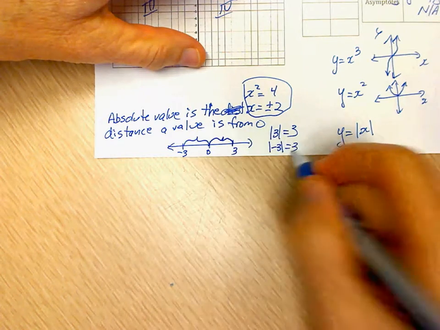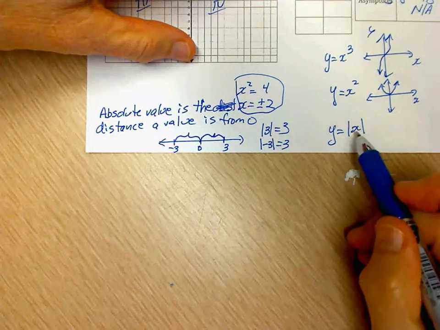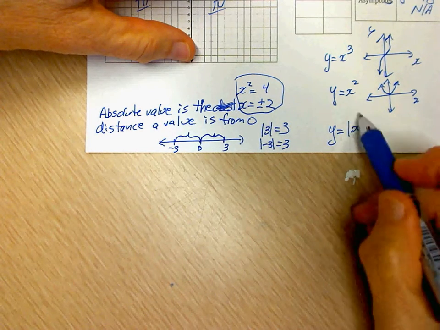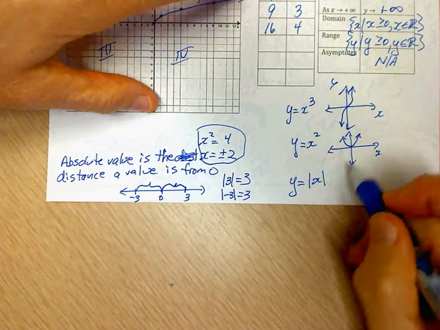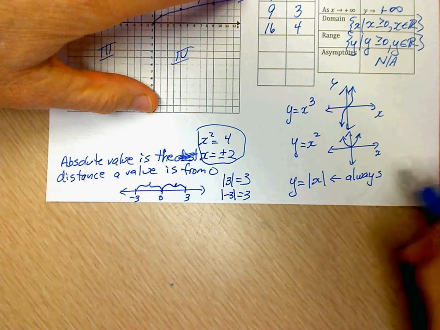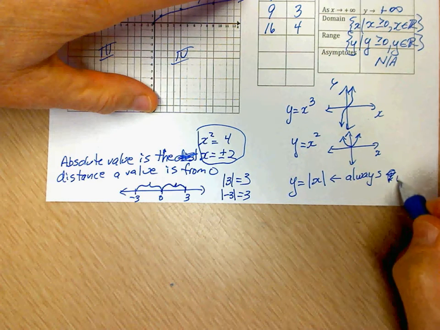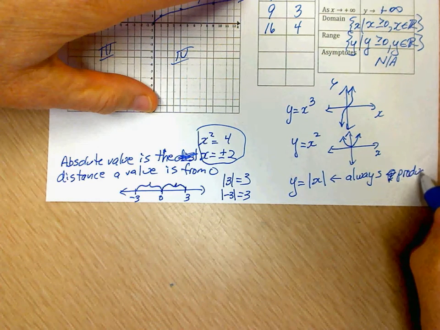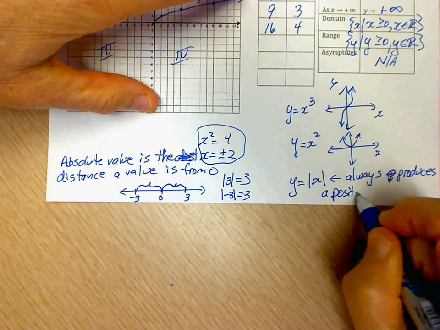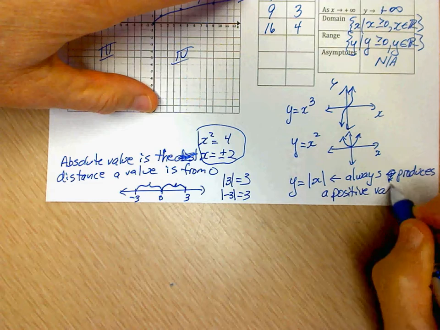So regardless of what value is in here, this function, absolute value, always pumps out or produces a positive value. And you will learn more about that in grade 12.